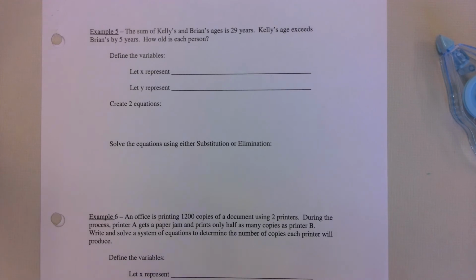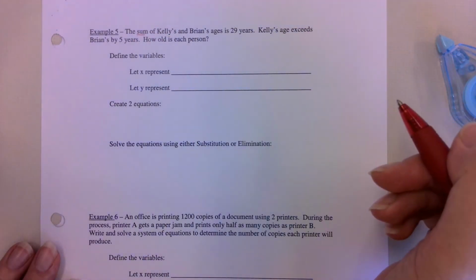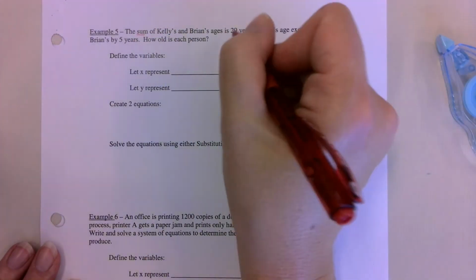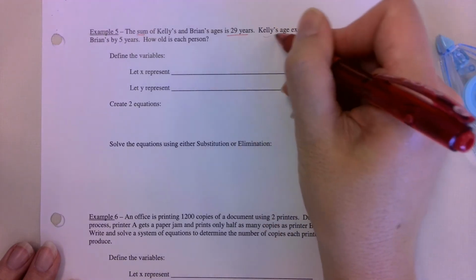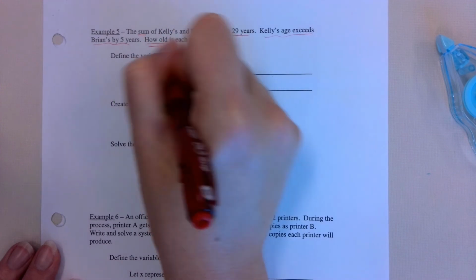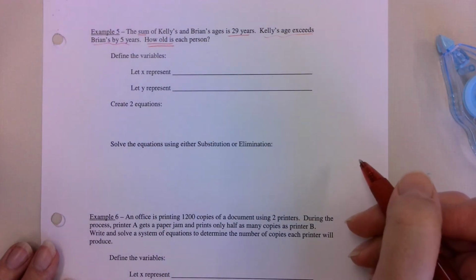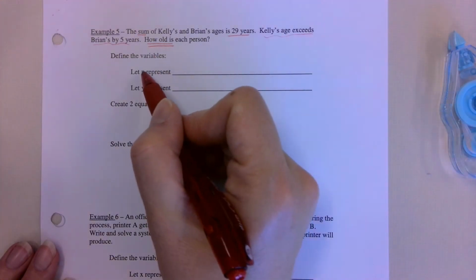So reading this, example 5 is a little bit different. We have Kelly and Brian, and the sum, the answer to the addition of their ages, is 29 years old, or 29 years. And then it says Kelly's age exceeds Brian's by 5 years. And here it is, guys. How old is each person? So x would be one of the ages. And then maybe you don't use x and y. Maybe you use k and b.